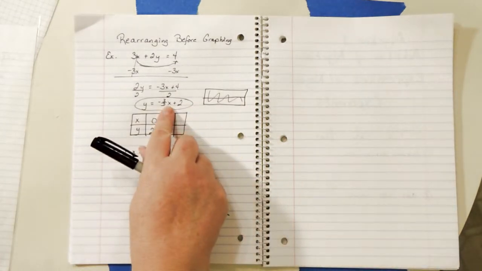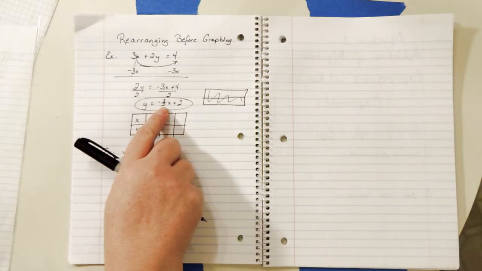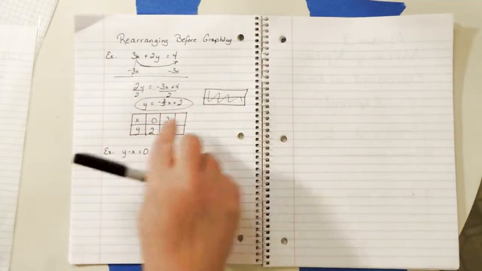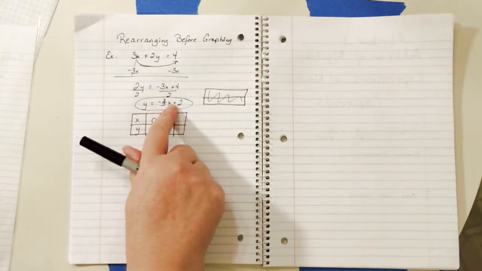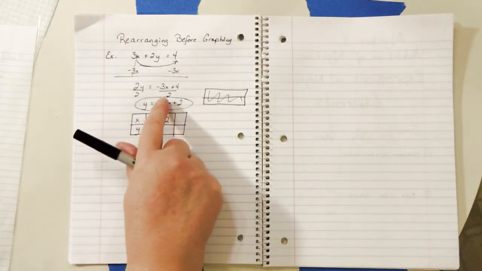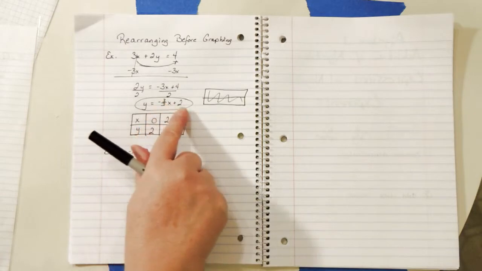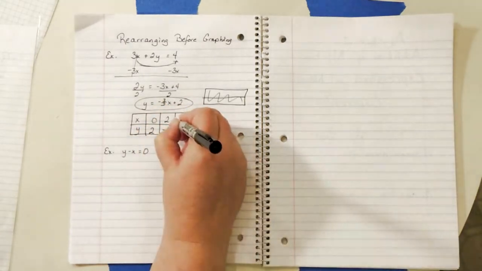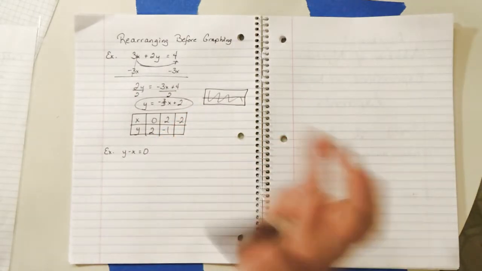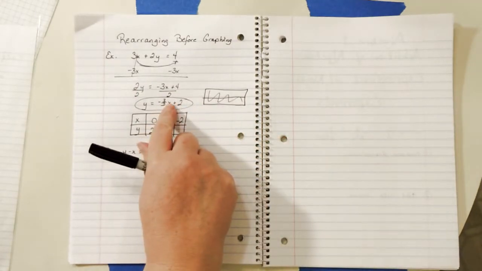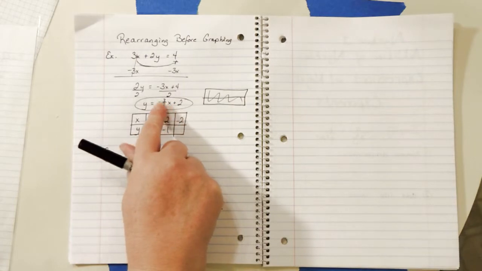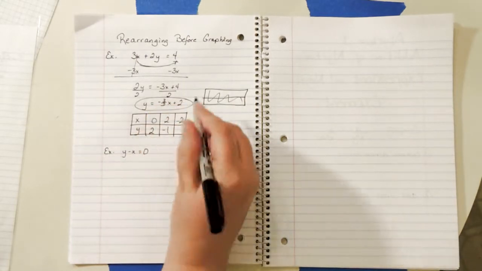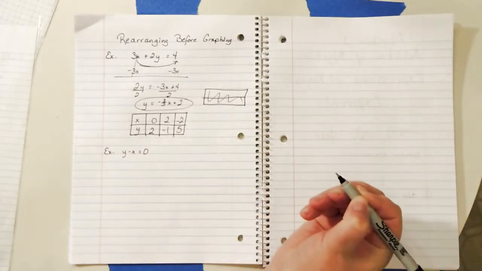Okay, it looks like if I make x 2, then the half and the 2 will cancel. So let's try x equals 2. So the 2 and the half cancel, and we have negative 3 plus 2, which is minus 1. Okay, let's try that with negative 2. So now the 2's cancel, we have negative 1 times negative 3. So that would be positive 3 plus 2, so this would be 5.